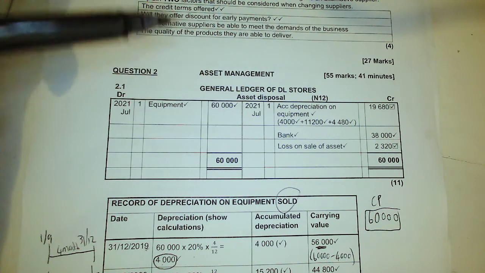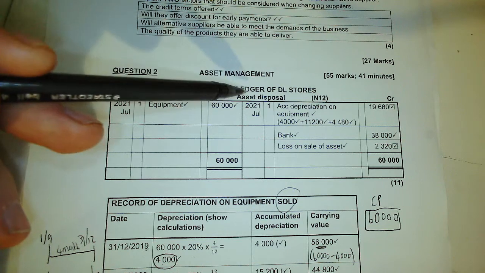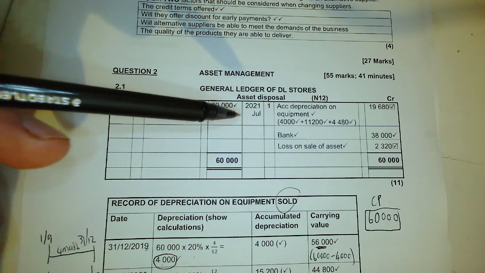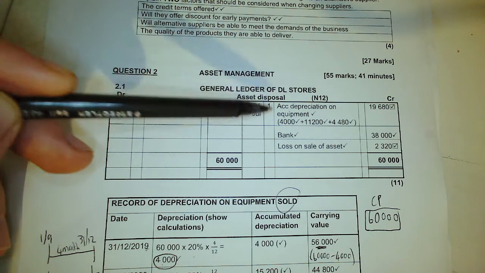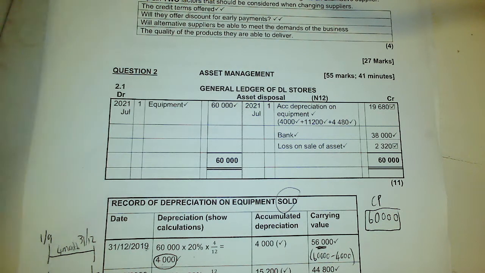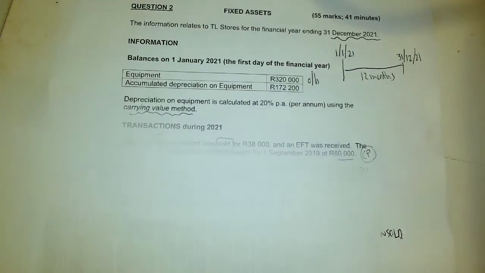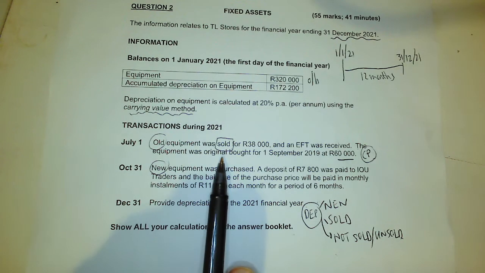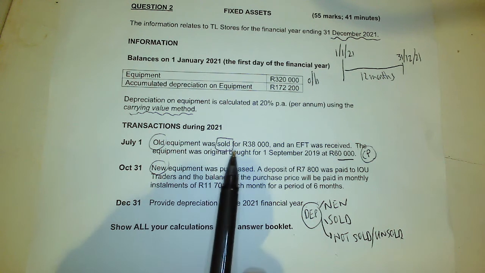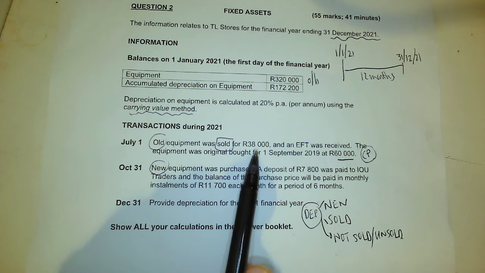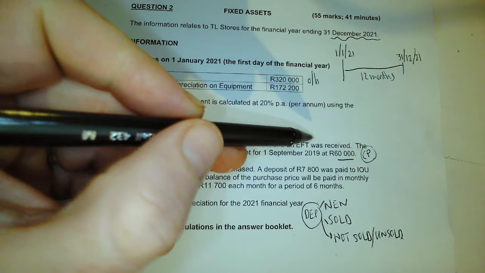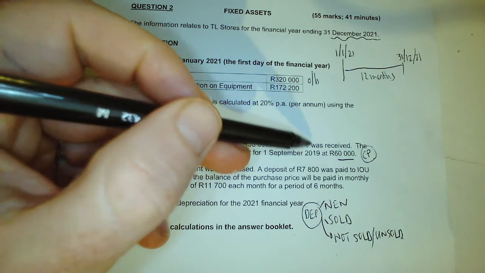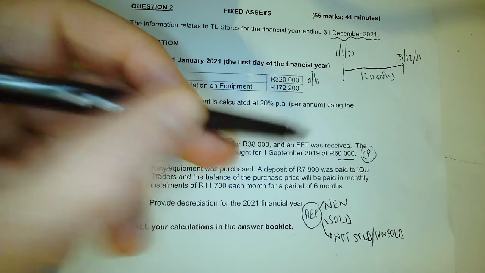Okay, so firstly, when we are selling the asset, we want to know if we are making a profit or a loss when we are selling this asset. In this case, it's equipment that we are selling. Alright, so let's look at the information that they gave us again. They tell us on the 1st of July, we sold this old equipment. So if it's sold, it becomes asset disposal for 38,000. So that's what we got for it. And an EFT was received, so that means we received cash for it. So that's the first thing that we need to remember.